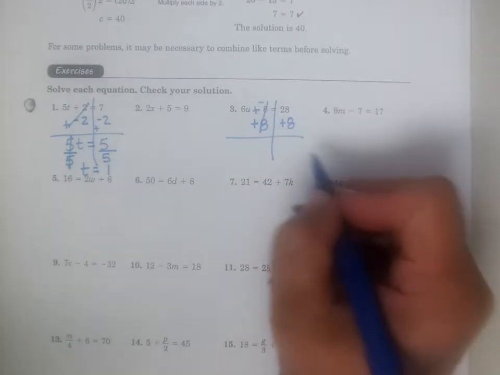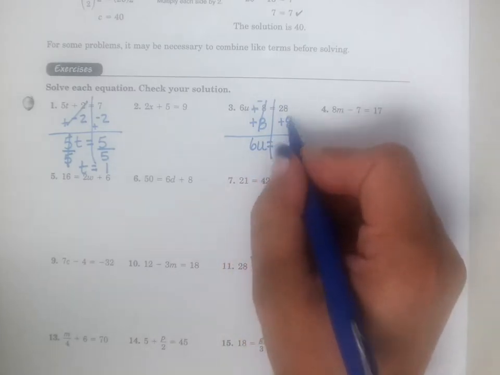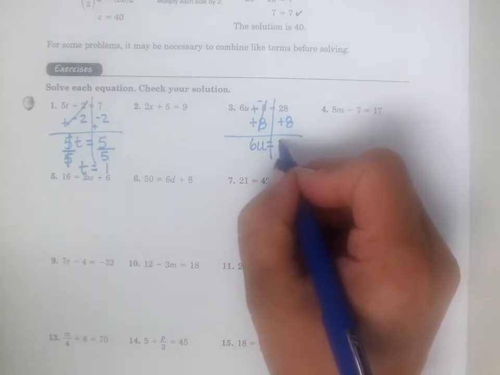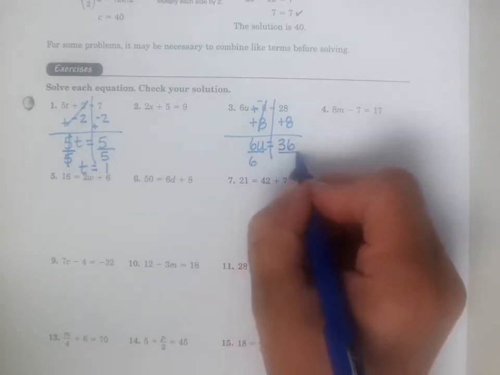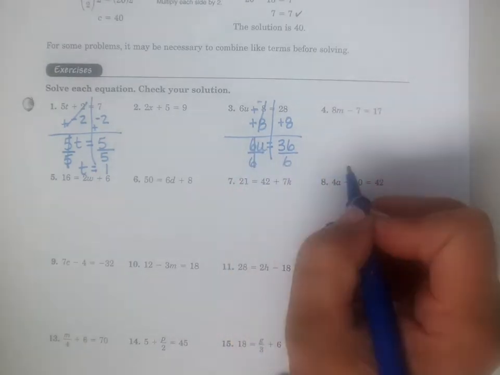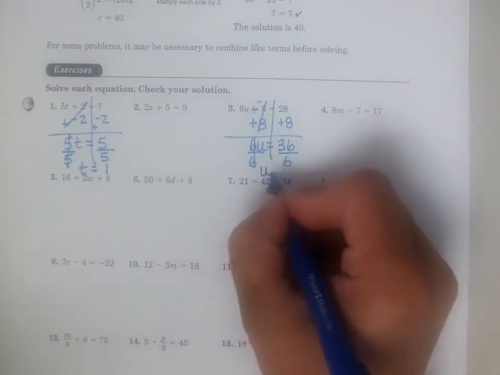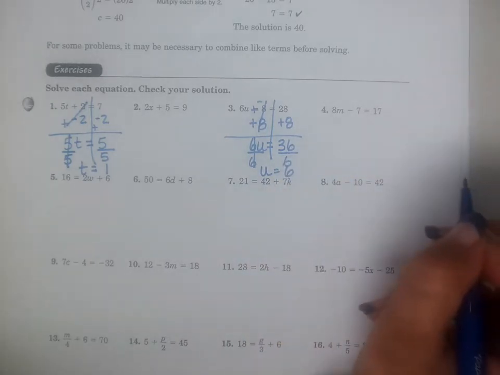The 8's cancel out, and you have 6u on one side, and then 28 plus 8 is going to give me 36 on the other side. I'm going to undo with division now because I have a multiplication, and I divide by itself so that I'll get 1u. 36 divided by 6 is 6.